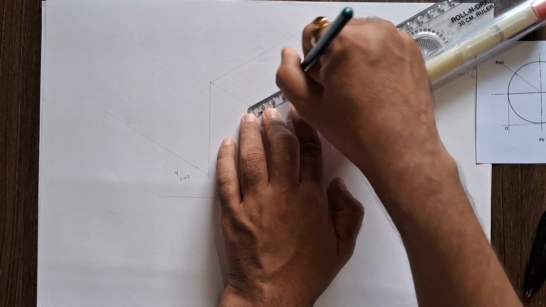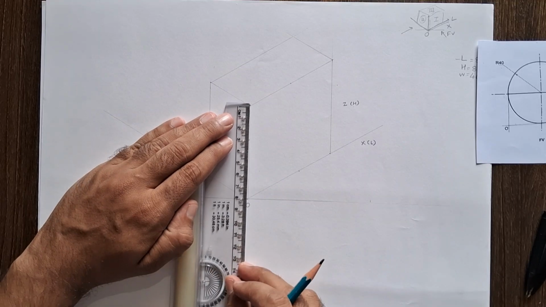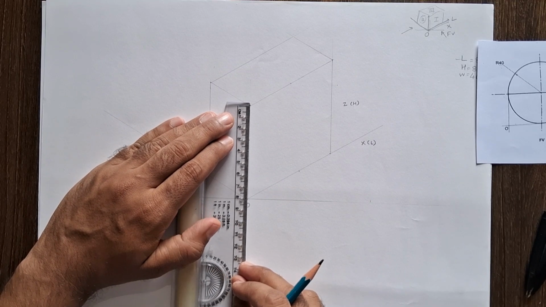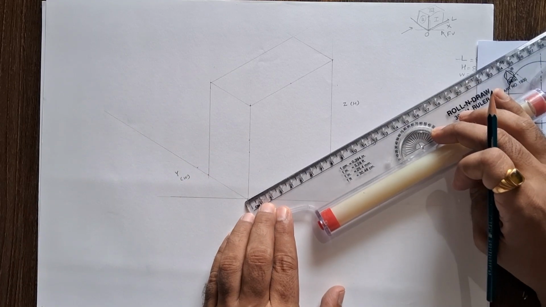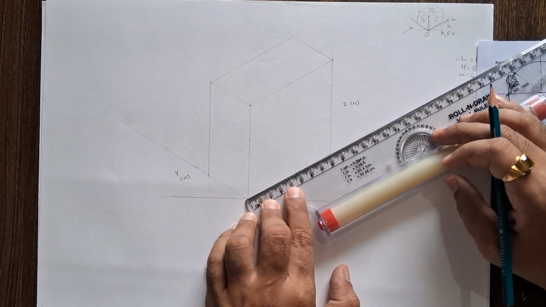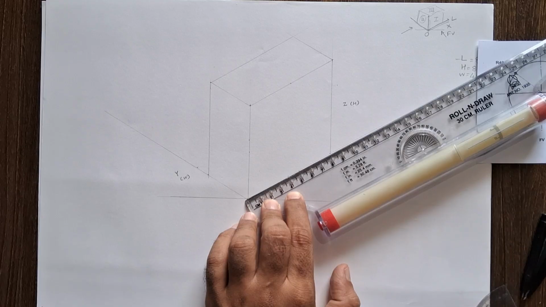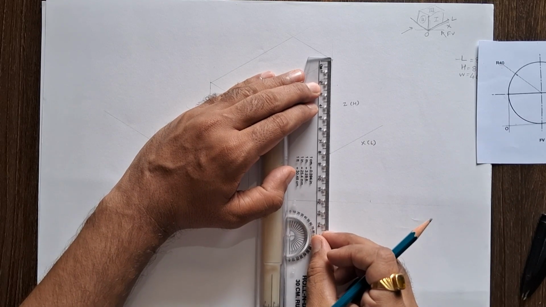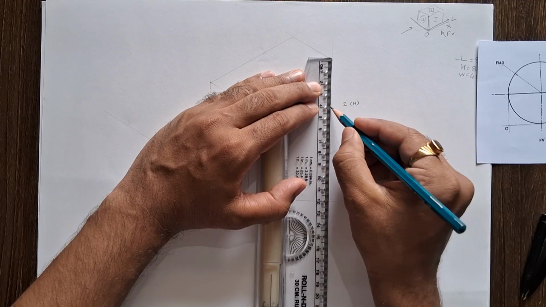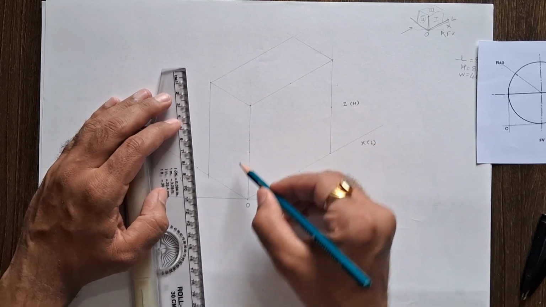So here 40 mm is the midpoint or center point for all four sides. Okay. Now these are the midpoints.